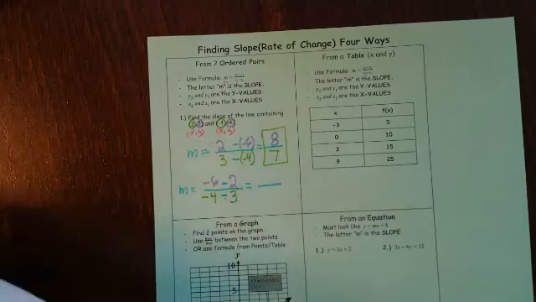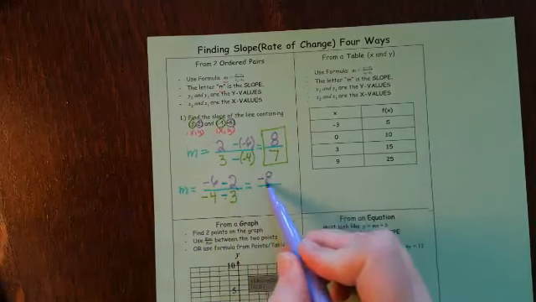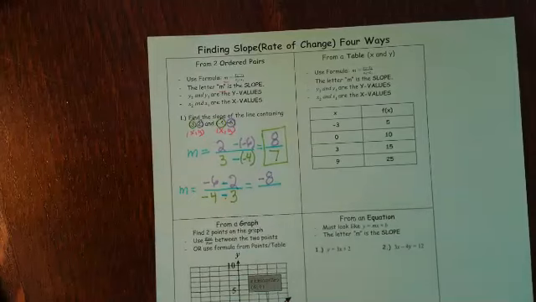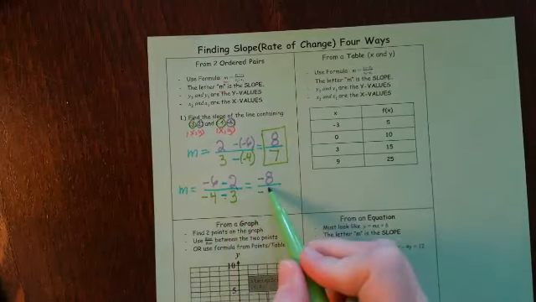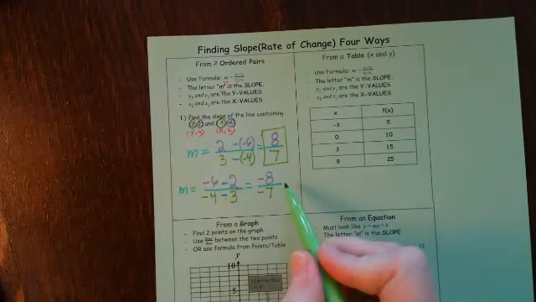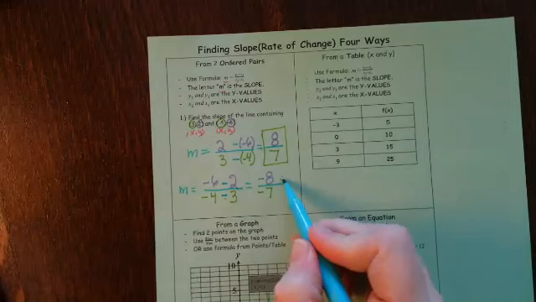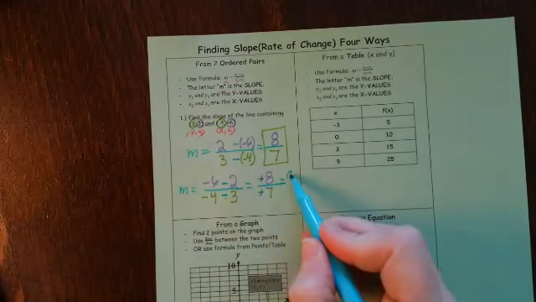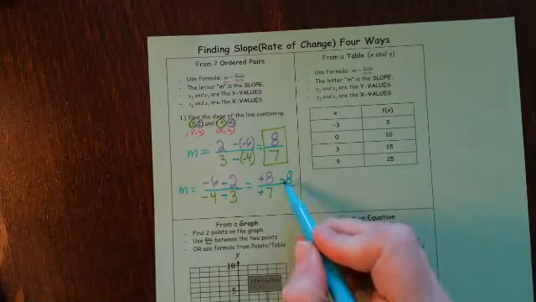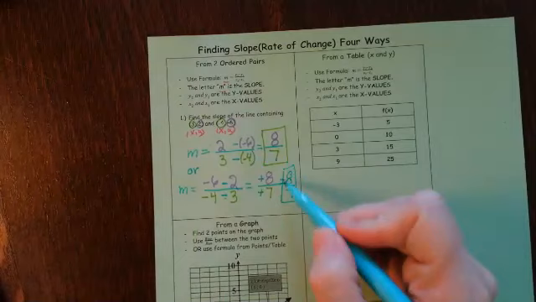So what I end up with is -6 minus 2, which is -8. In the denominator, I have -4 minus 3, which is -7. But we need to remember that a negative divided by a negative is actually positive. So we end up with +8/7, which, as you notice, is the same.